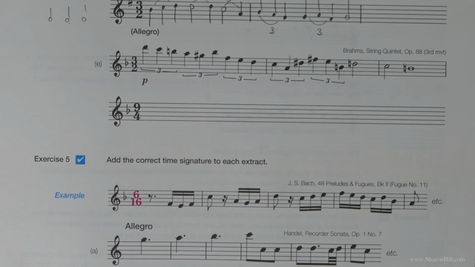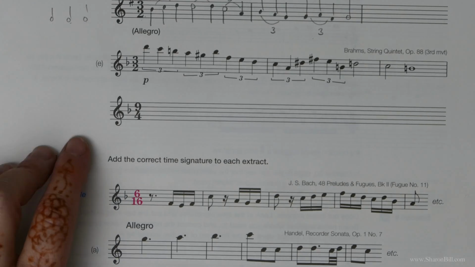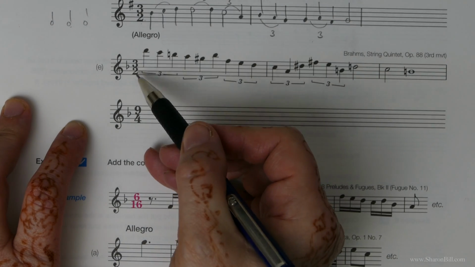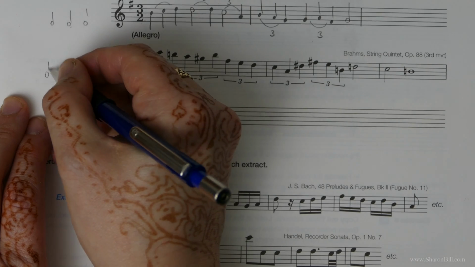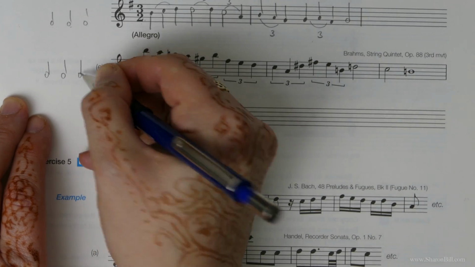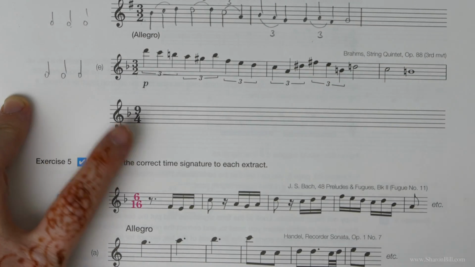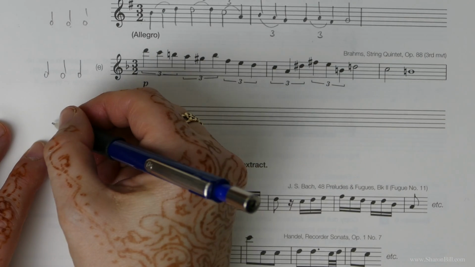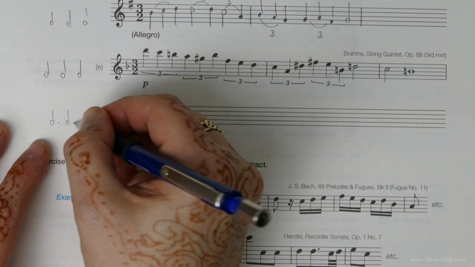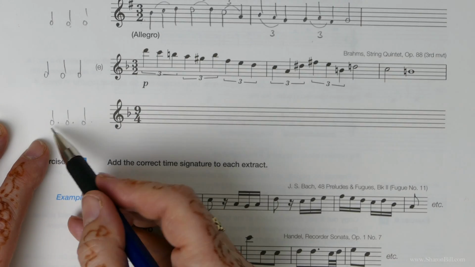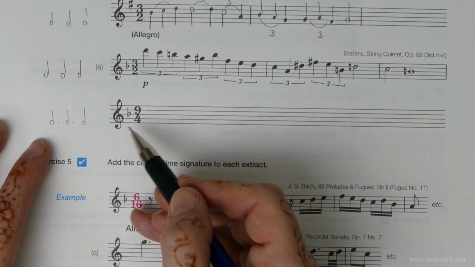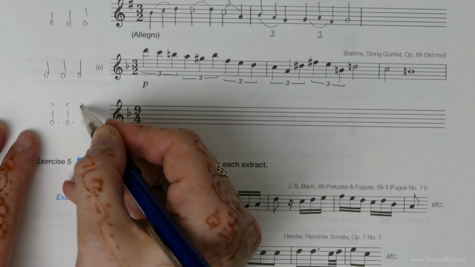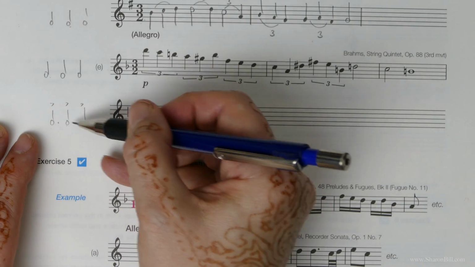So now we're going the other way this time. If you notice, we've got 3 over 2, so we've got 1, 2, 3 minims or 3 half notes, and then we need to make that into 3 dotted half notes. 1, 2, 3, 4, 5, 6, 7, 8, 9. So we're still in triple time, but we're going from simple to compound.